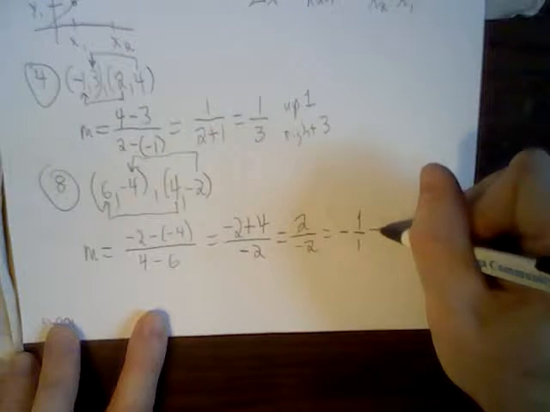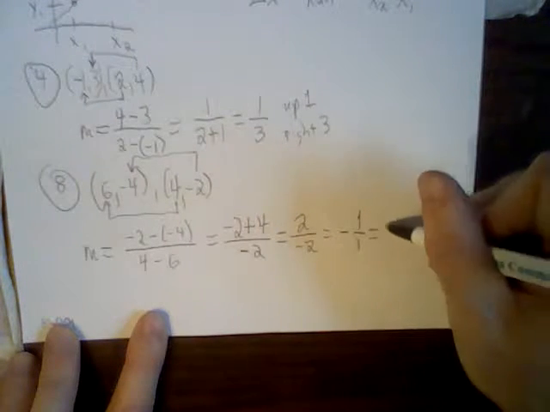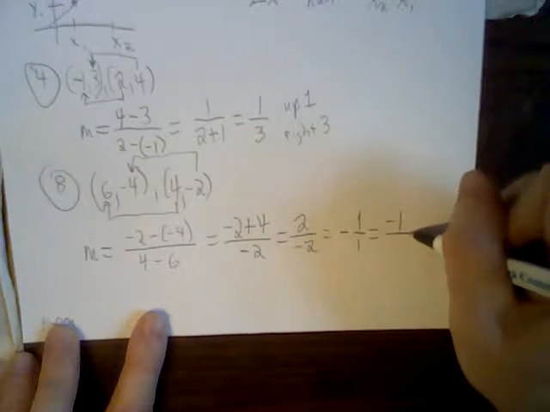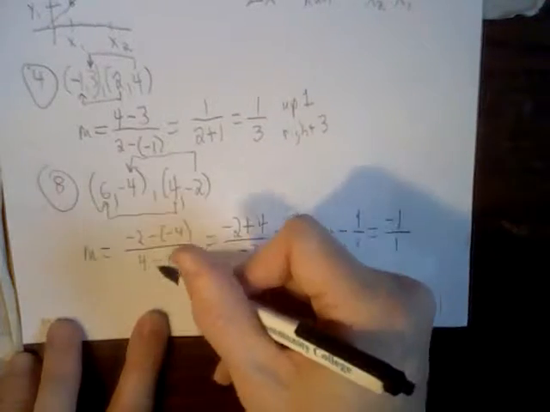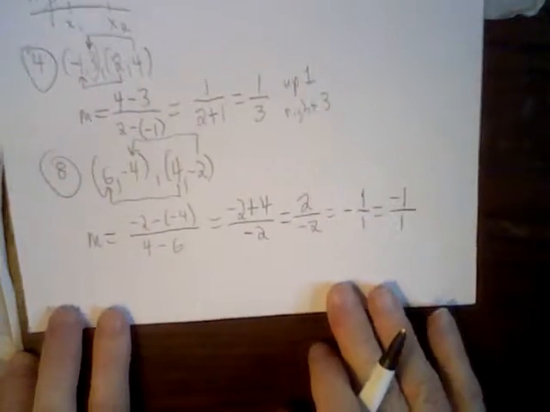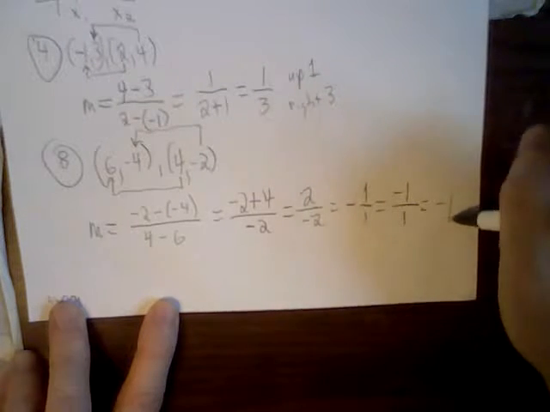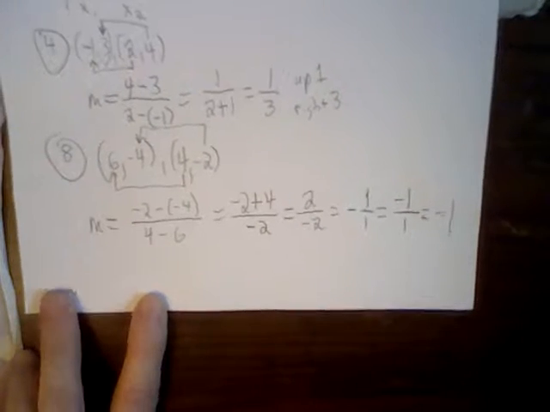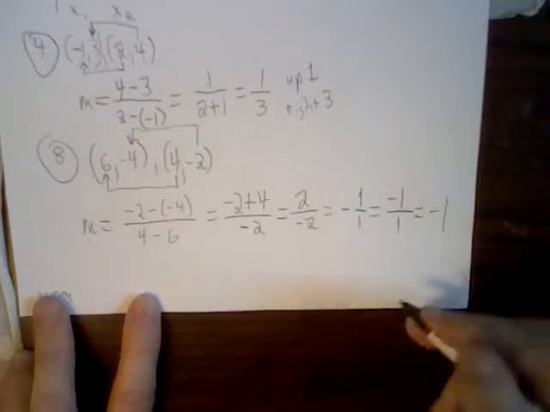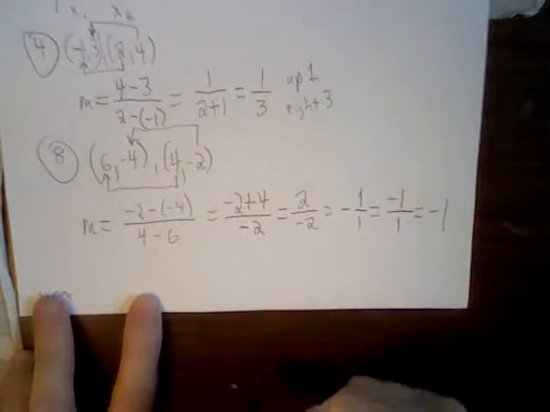So with the negative, you're usually going to think of it in the numerator. So you're thinking down 1 and then right 1. So we're always moving in this direction once we get to plotting these slopes. You know, in the book, they're not going to write it as a fraction. They'll just write negative 1 for your slope, and the line is then falling.